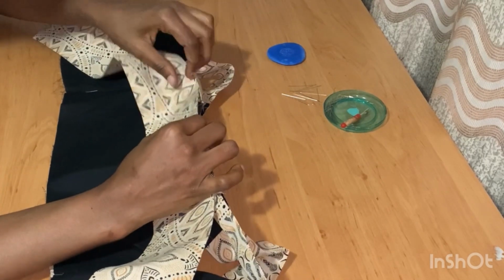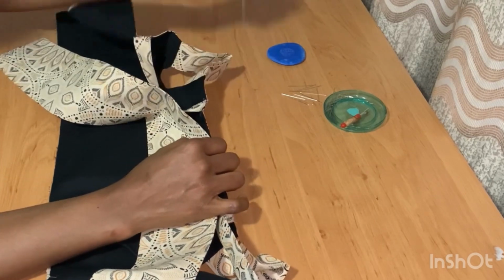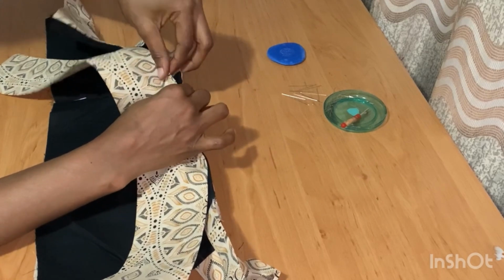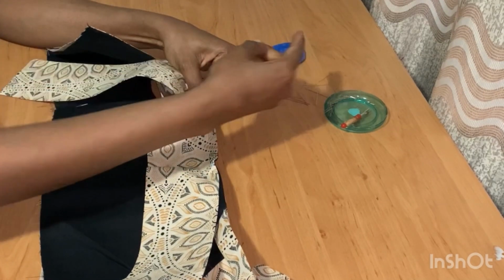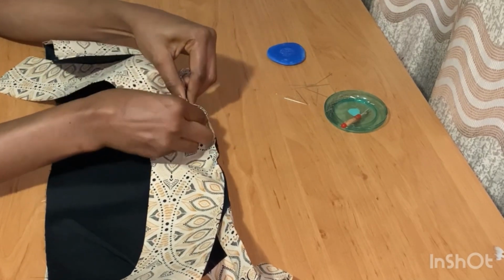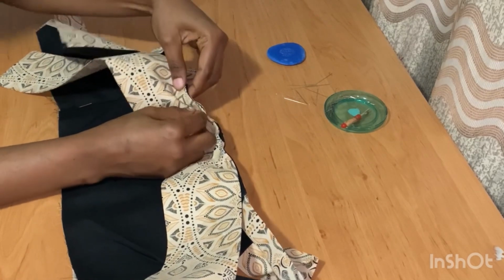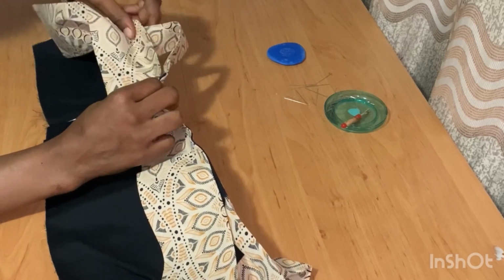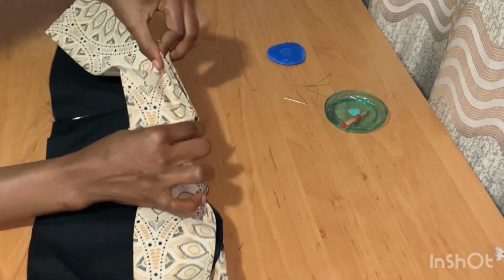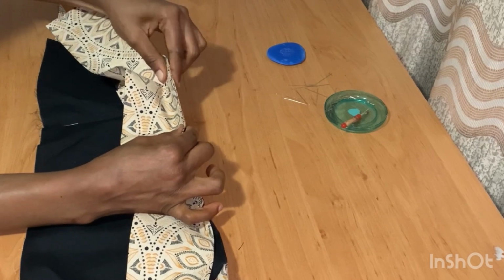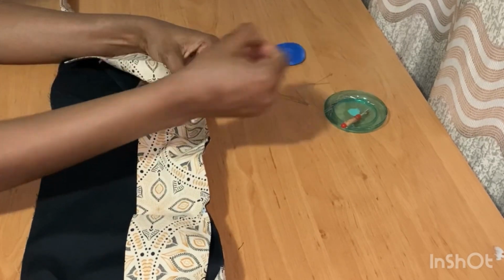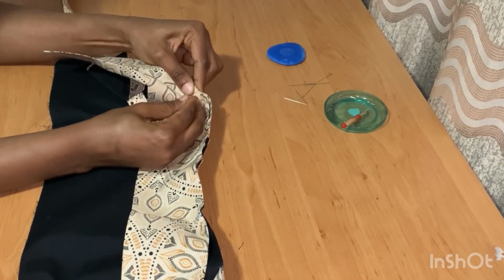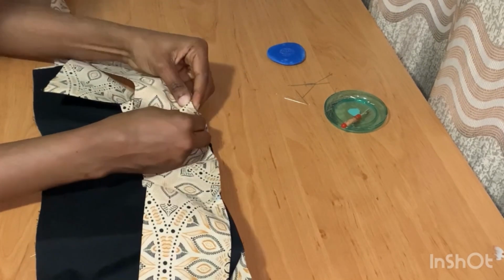So we are going to pin this down. We are going to pin it down diligently. Can you see? We are also pinning it at the strap. Okay, the off shoulder strap, not the one going to the shoulder, the one going to the arm.